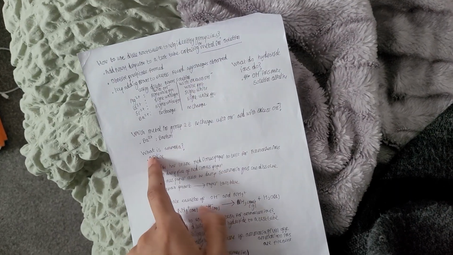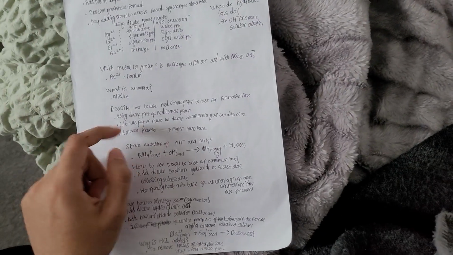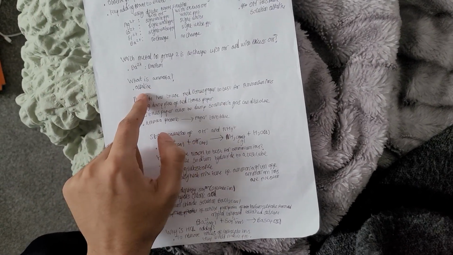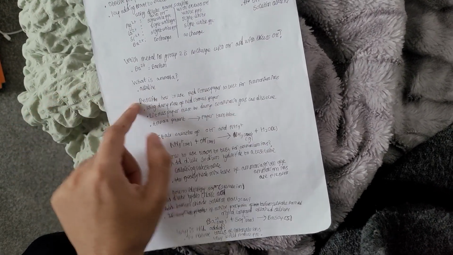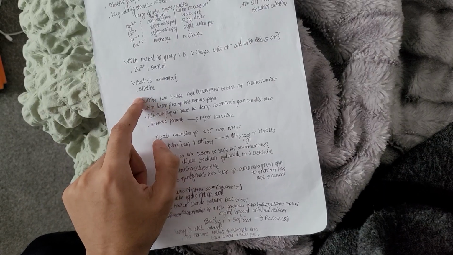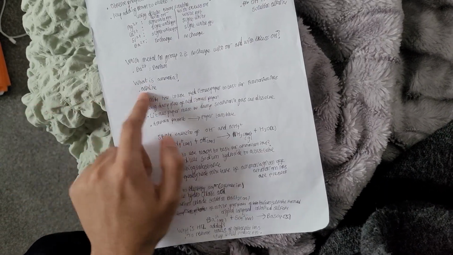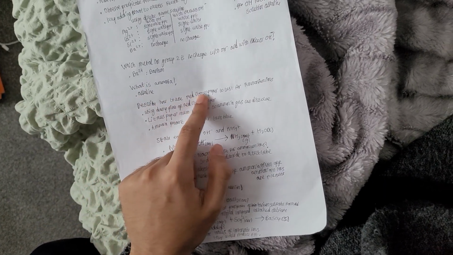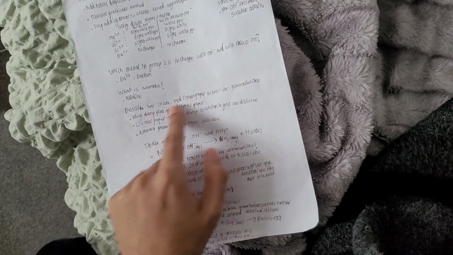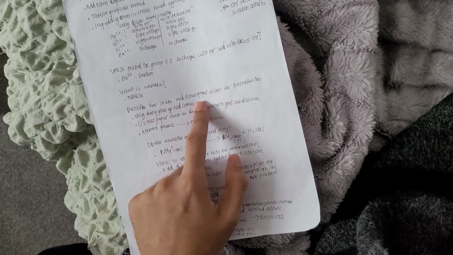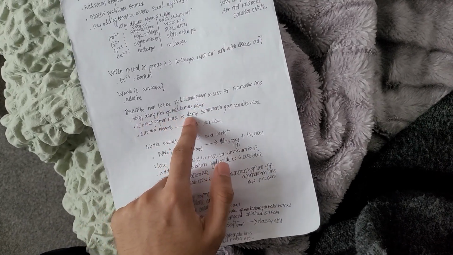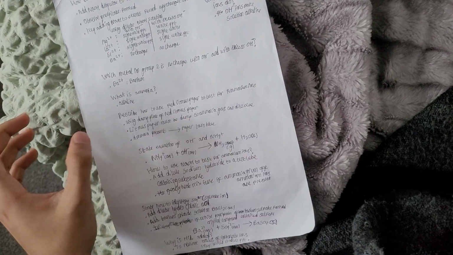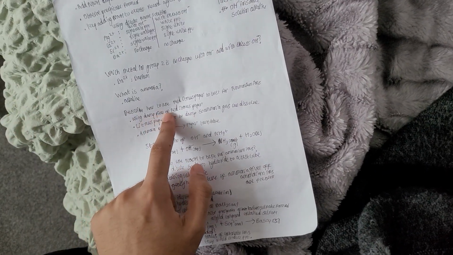What is ammonia? Alkaline. Ammonia is alkaline, and that's why we're going to use it now, just so you know that it's alkaline. So, describe how to use red litmus paper to test for ammonium ions. Well, you want to use a damp piece of red litmus paper. The litmus paper must be damp. Why?